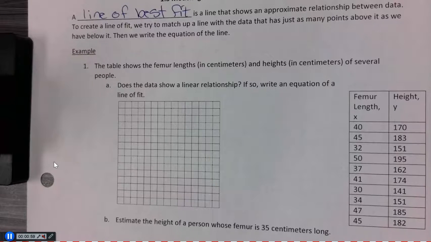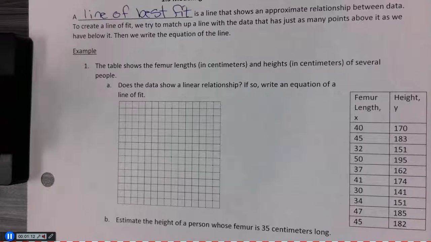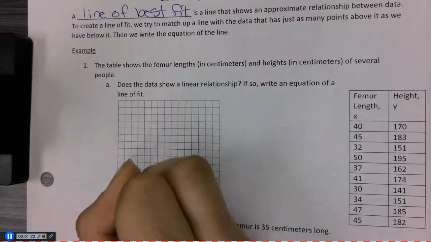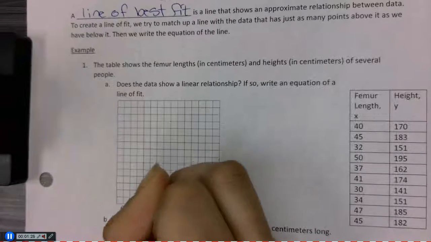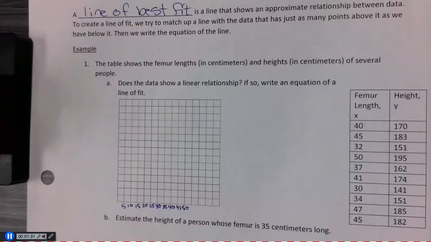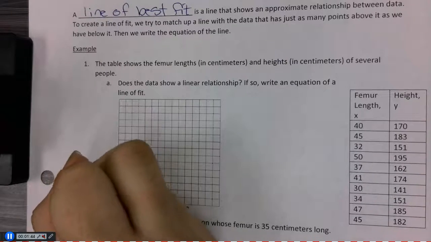Okay, so it gives me a bunch of points, and the highest x value is 50, and the highest y value is 195. So I'm going to count by 5s on the bottom for my x's. And then I'm going to count by 20s on my y's.